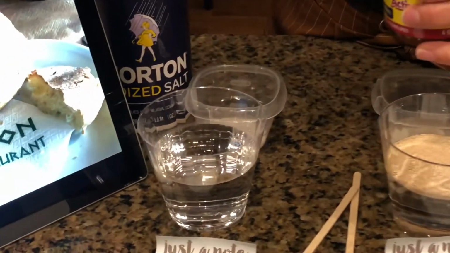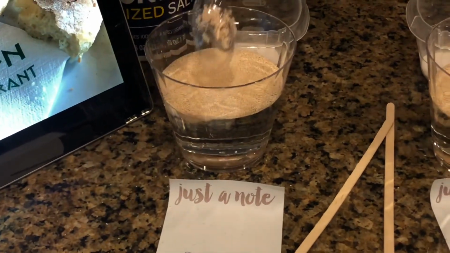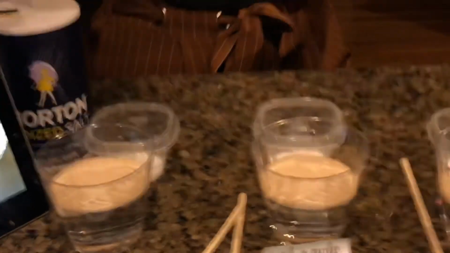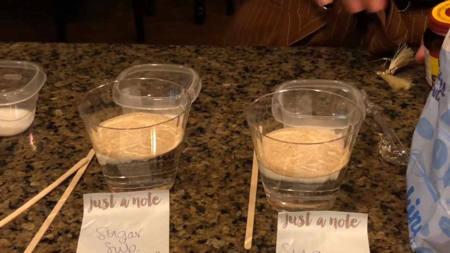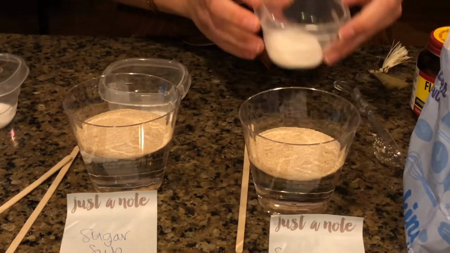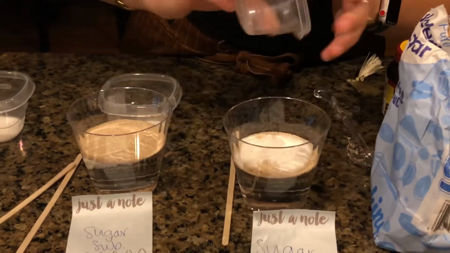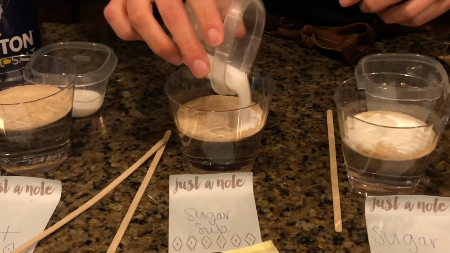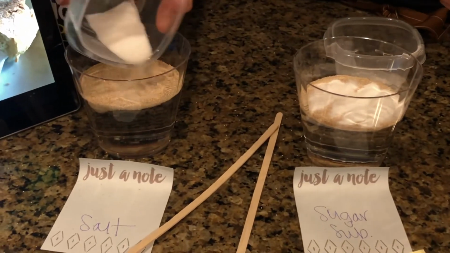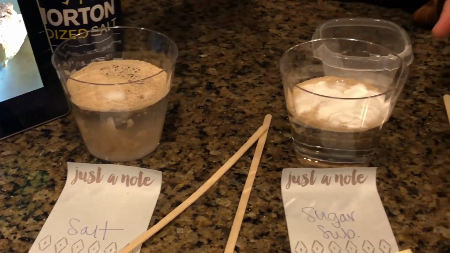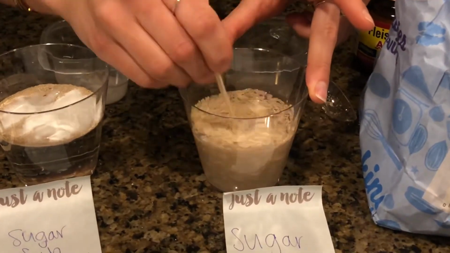It smells really good. Oh, and it's okay if you get a little bit on your counter or your desk. Okay, so after we've done that, we're gonna go ahead and carefully pour our variables on top. So sugar, Splenda, and salt. And then going to mix these together.